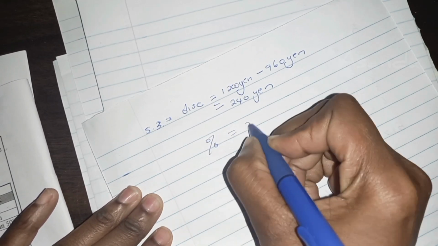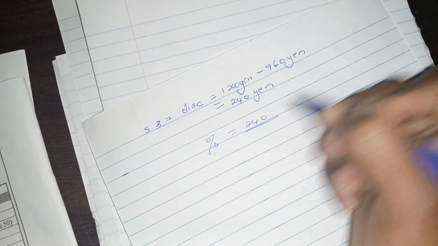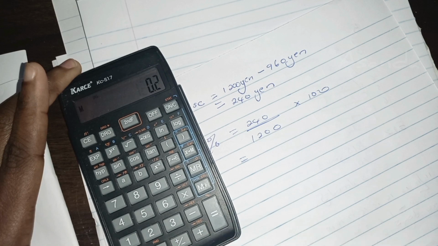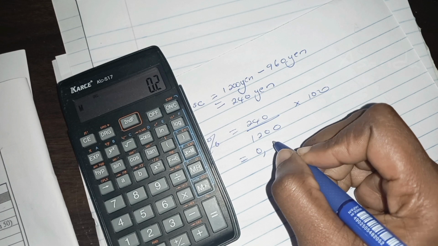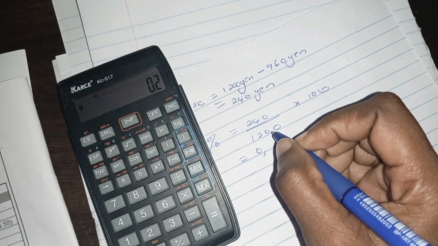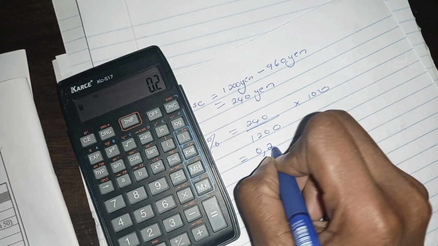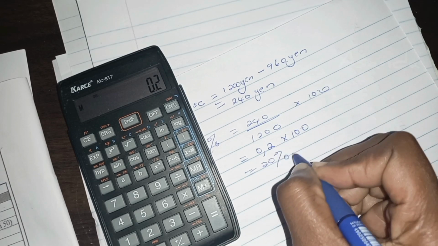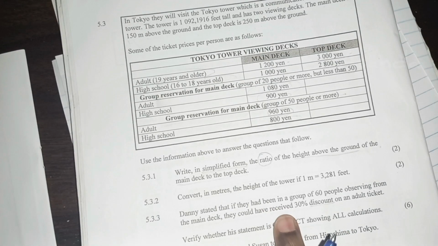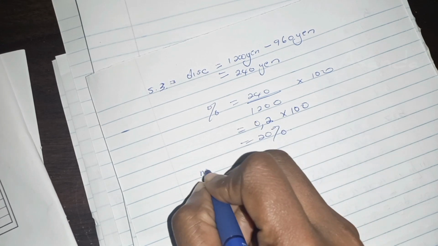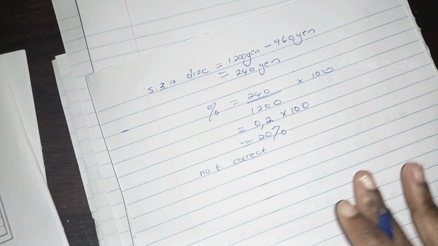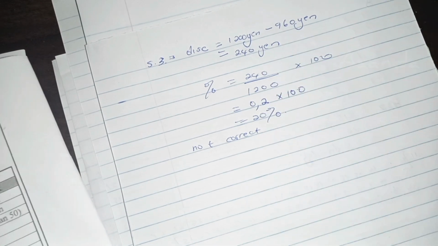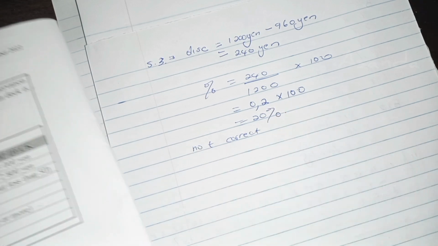So let's calculate the percentage, which is equal to 240 divided by 1,200, and then we're going to multiply that by 100. Let's find out. 240 divided by 1,200 is 0.2. And then we multiply that by 100, we get 20%. So he said it would have been 30%. He's not telling the truth. He's not correct because that would have actually been, why is this 6 marks? So I guess that's 3 marks, that's 2 marks, that's 1 mark. Okay, he would have not been correct anyway, because that's not 30%, that's 20%, not 30%.